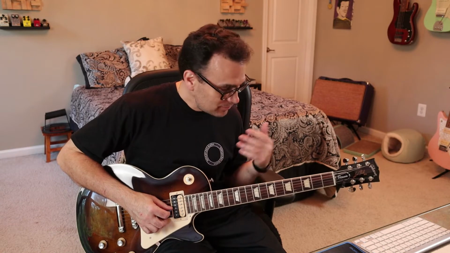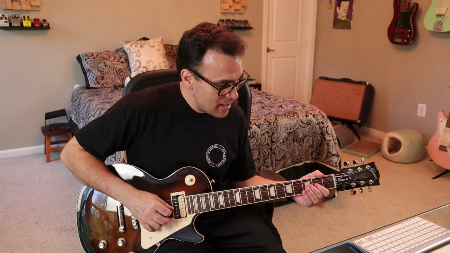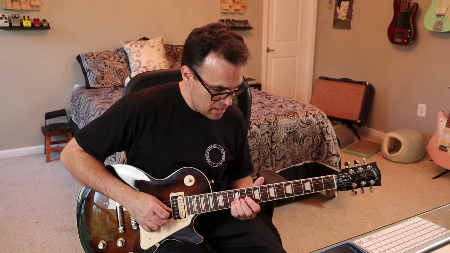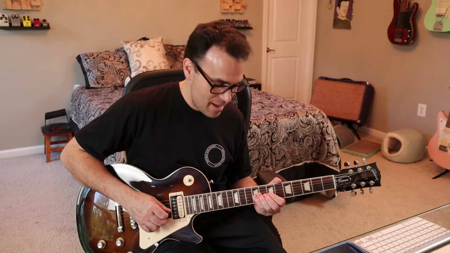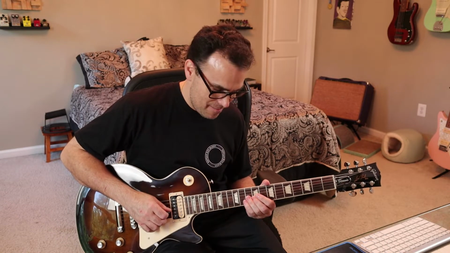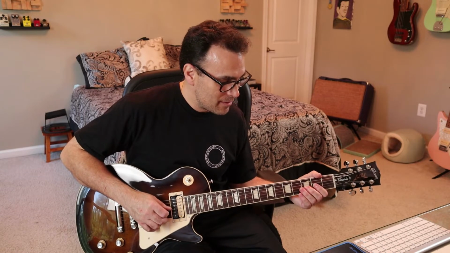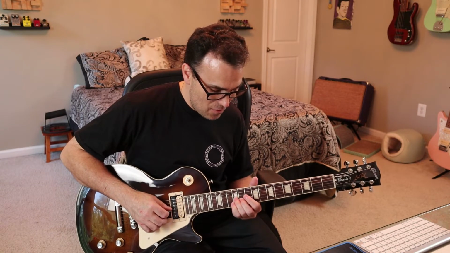And if I do the same thing now with G Mixolydian, I can see G, A, B, C, D, E, F, G. Well, what's that formula look like? Well, G to A, whole step, B to C, half step, C to D, whole step, D to E, whole step, E to F, half step, and then F to G, whole step. So, whole step, half step, whole step, half step, whole step.